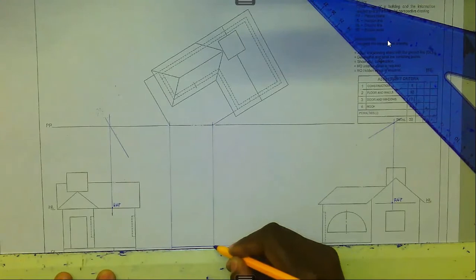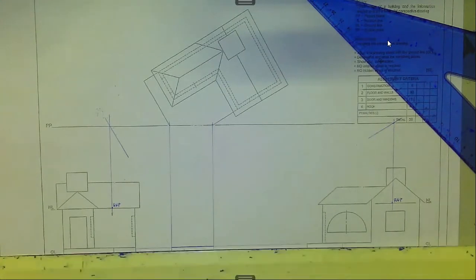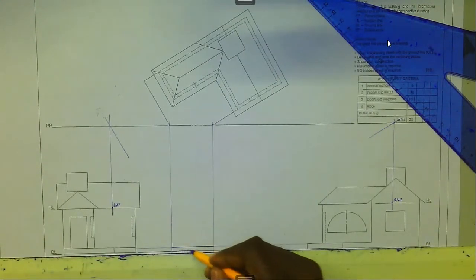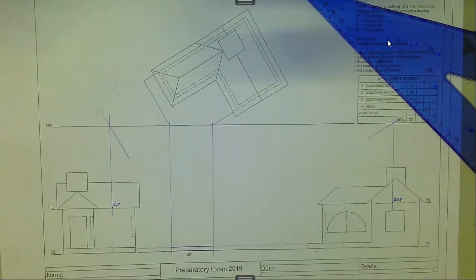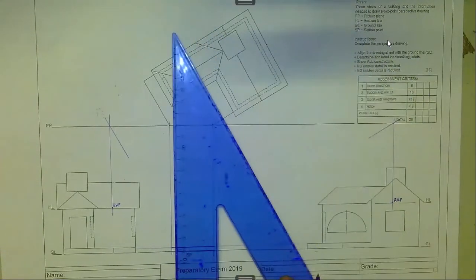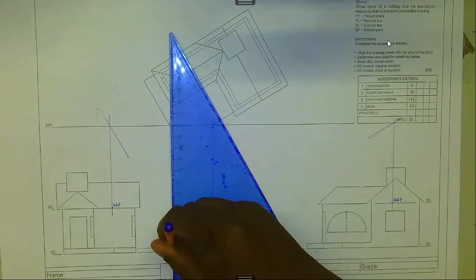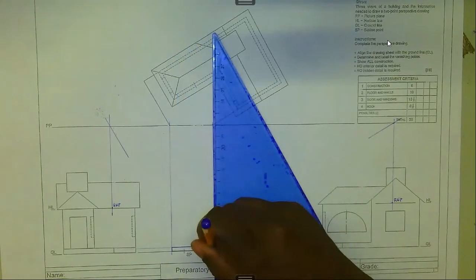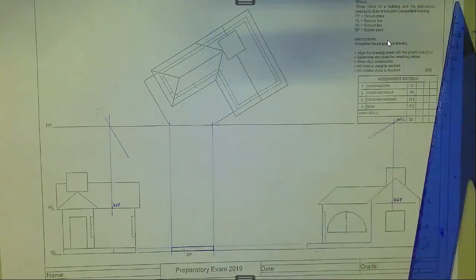From here to there, outlined. And from here to there, also outlined. Then you can also outline this part and this part as well. So now we have got the part of the step which is touching the picture plane.